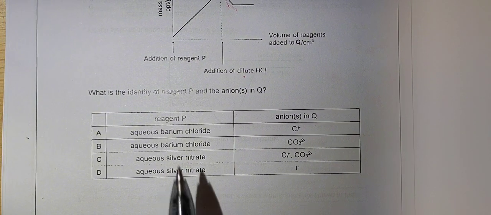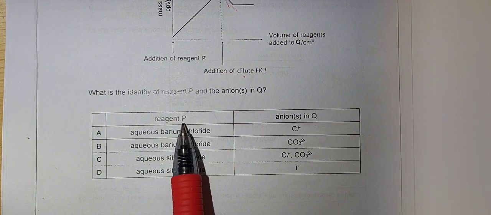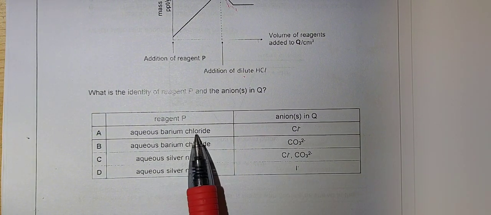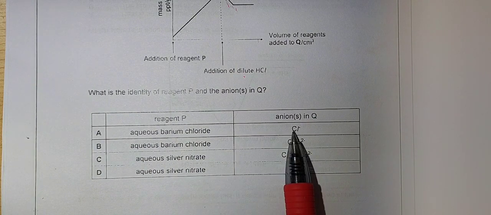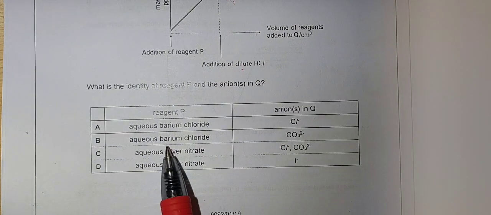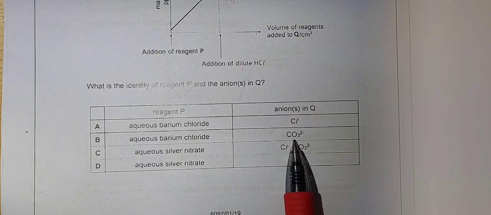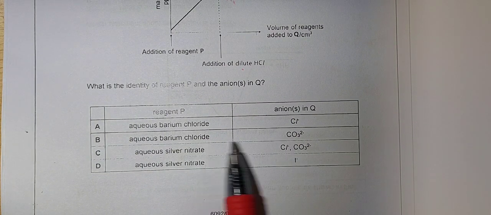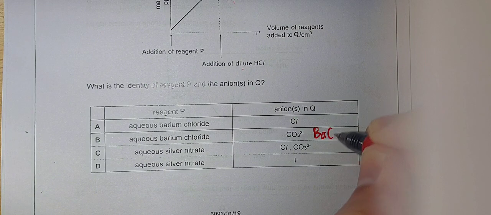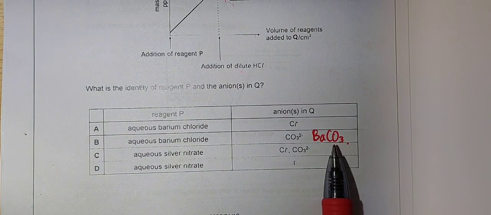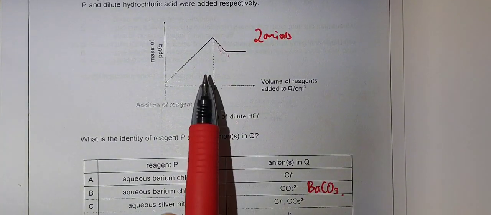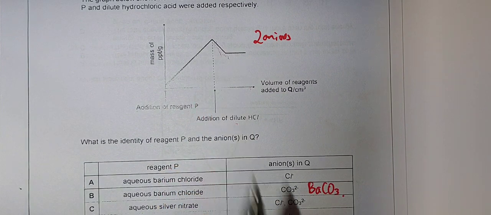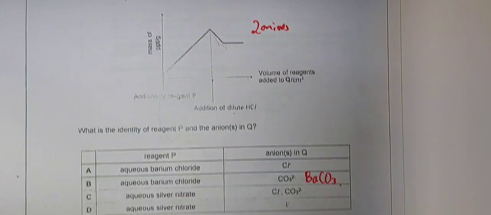So if you look at the options, there should be 2 precipitates that form between reagent P and Q. Okay, let's look at A, barium chloride and chloride. So no precipitate is formed. Then for B, barium chloride and carbonate. Yes, the precipitate will be formed, that is barium carbonate. Barium carbonate is the precipitate, but then there is only 1 precipitate. So over here, there must be 2 precipitates. One of the precipitates reacts with acid, the other one doesn't.